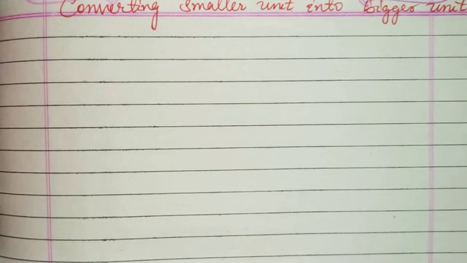So today children, we will be learning the conversions, how to convert smaller unit into bigger unit. Okay, so there are again types of converting, and there are 4 types.